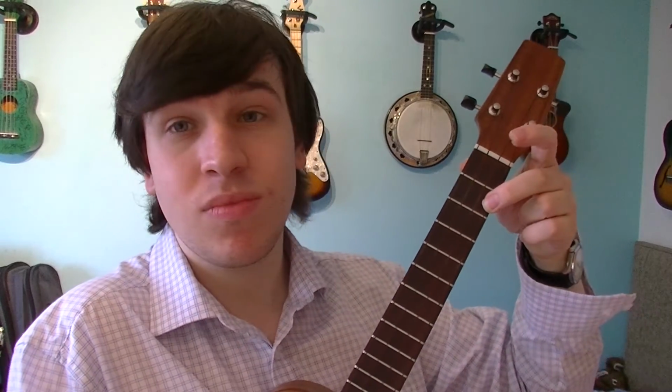Notice the semitonal difference between C dominant 7 and C major 7. All the other strings stay the same, it's just that semitonal difference that differentiates the two chords.